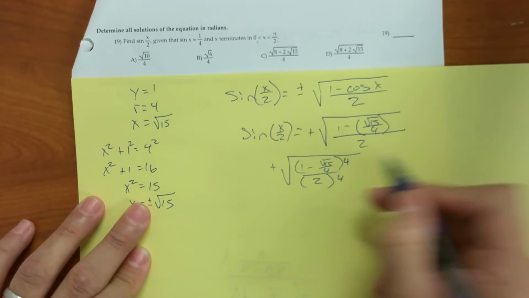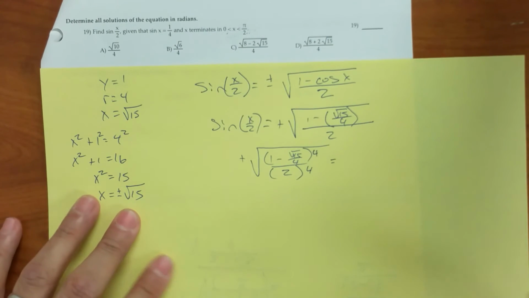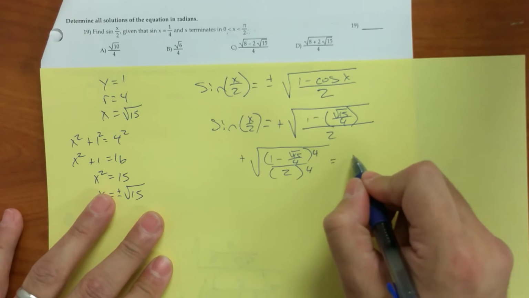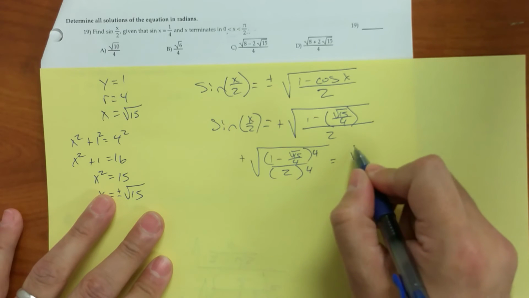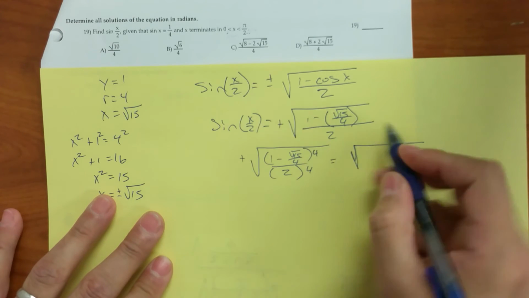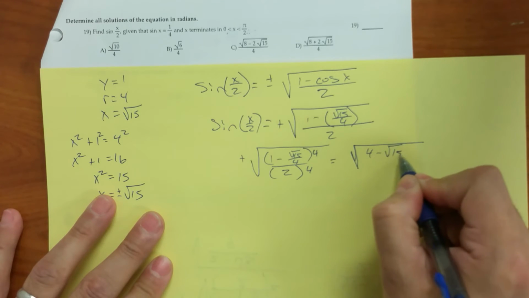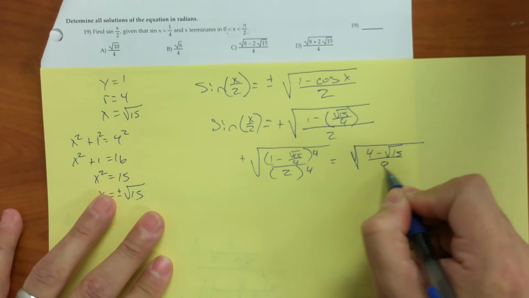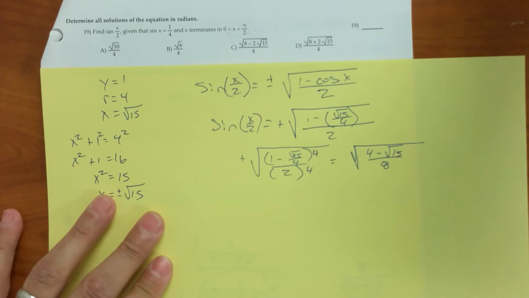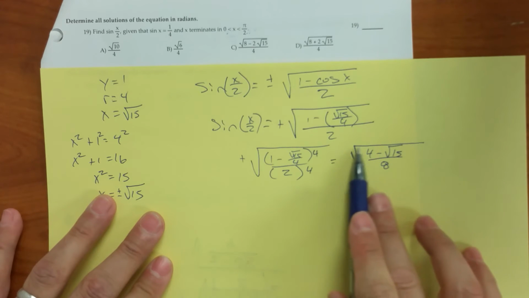So this one's slightly different than the others. Am I still on screen? Yeah. All right. So let's see. Right here, as I distribute it, I get 4 minus radical 15 over 8. Now for this one right here, I'm going to have to do some factoring in a minute.